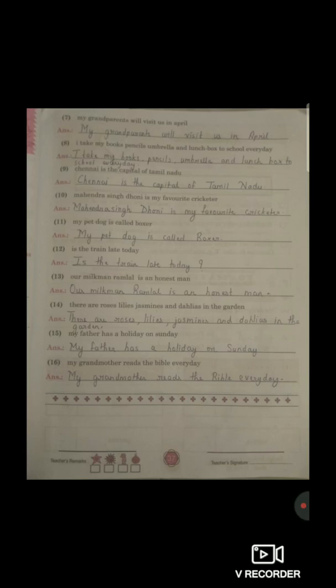Now students, the eighth one. I take my books, pencils, umbrellas and lunch box to school every day. Now students, here we take some things to school every day. For example, books, pencils, umbrella and lunch box. So here we have to put commas because we are taking more than 2 items to school every day. Come to the very first word, it is I.